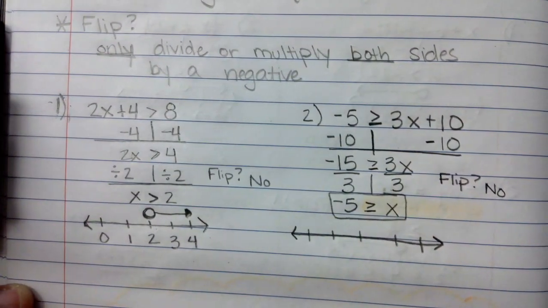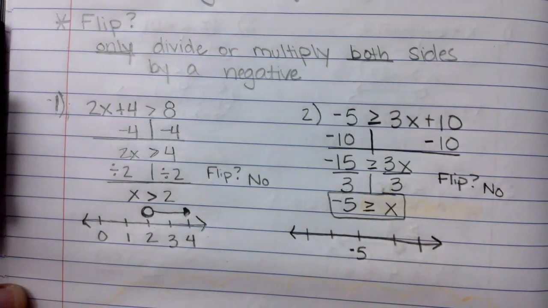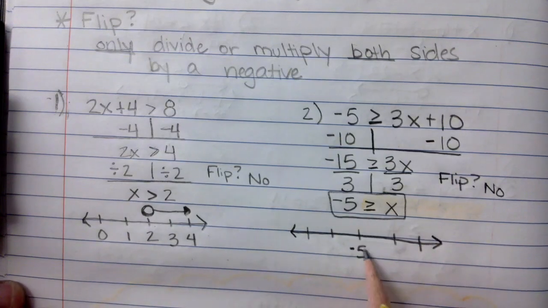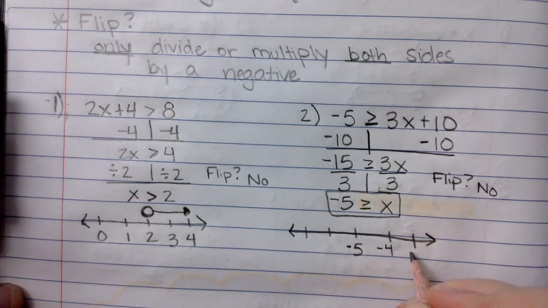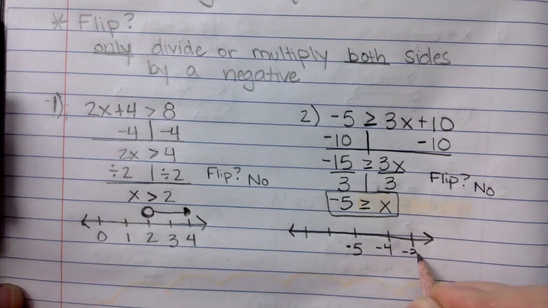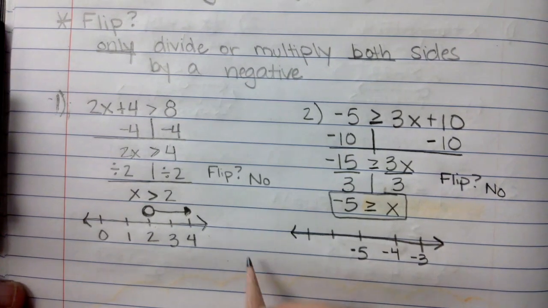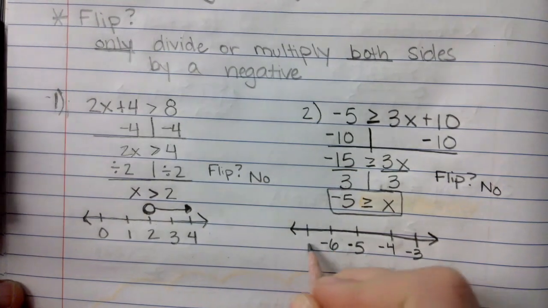So negative 6. Open or a closed boundary? Closed. What told you closed? Yeah, the underline, the equal. Good. Now I want negative 5 to be greater or equal to the numbers I shade in. So I want negative 5 to be bigger than the numbers I shade in. So is negative 5 bigger than negative 6?